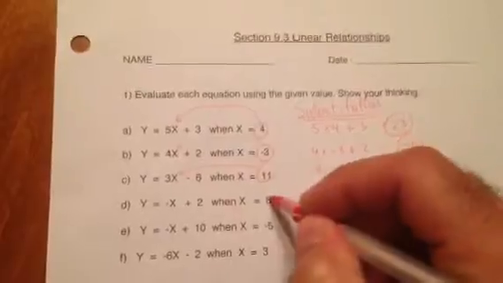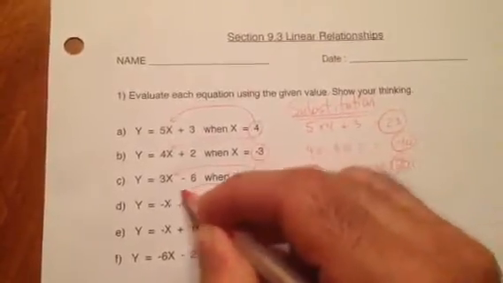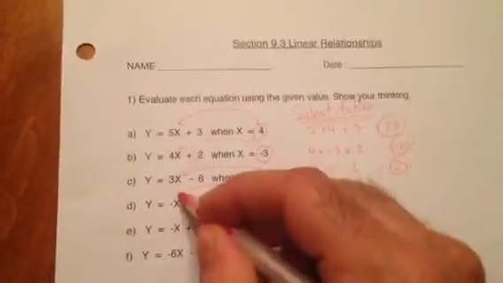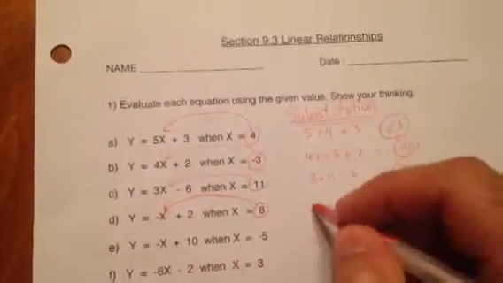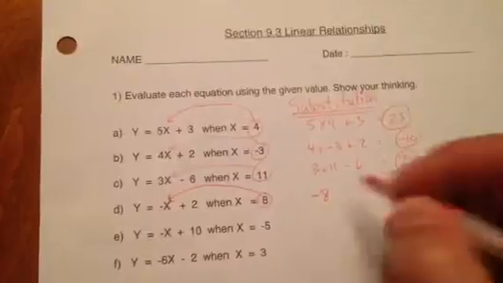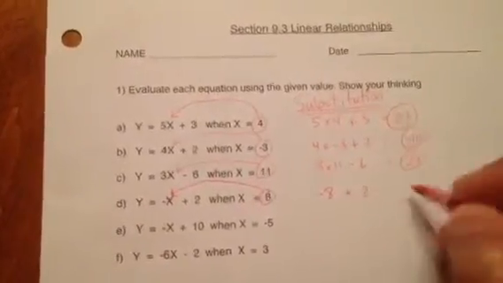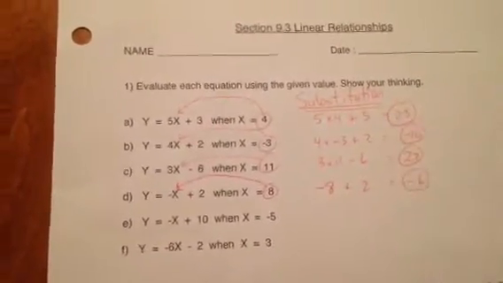Next one, we have x is 8, where it goes in place of x. Notice that it's negative x, so it's the negative of 8, negative 8 basically, and then you add 2, or add positive 2, that equals negative 6.